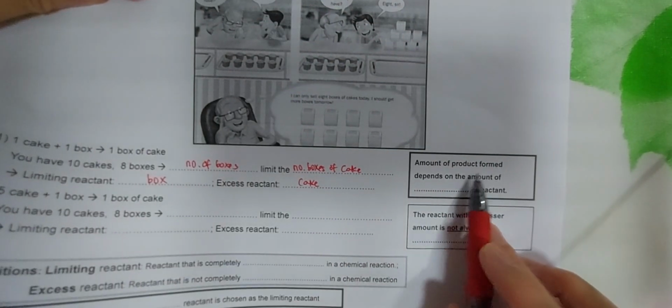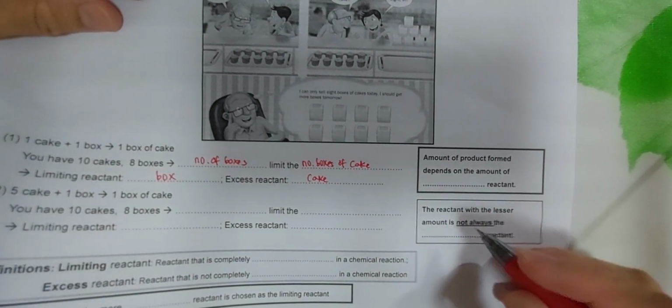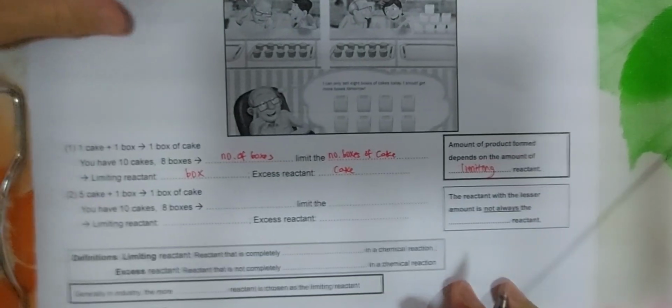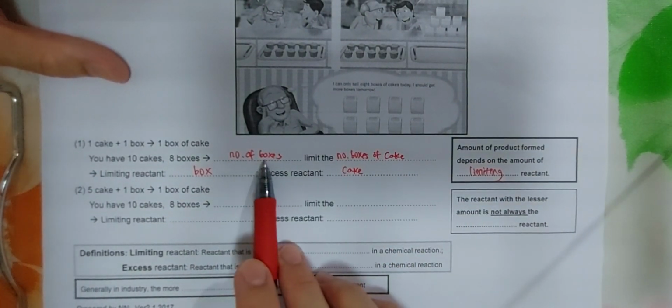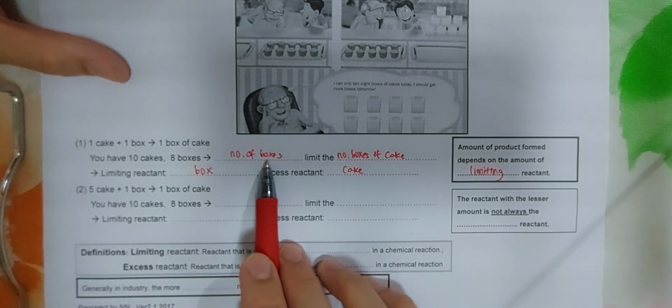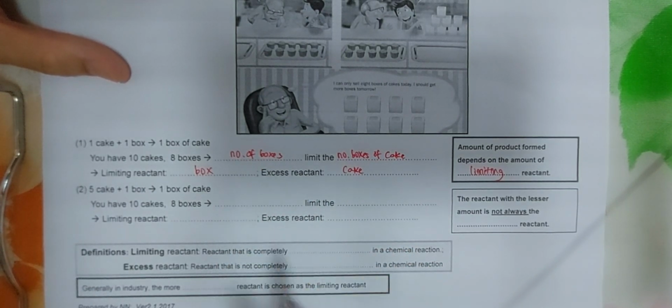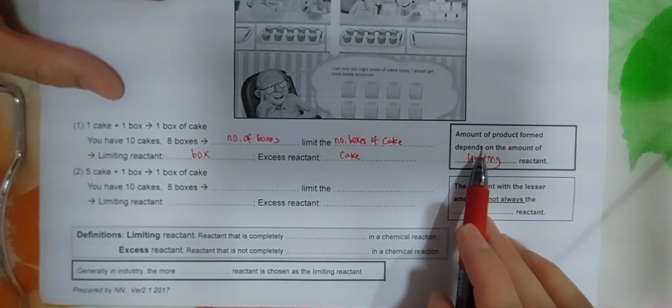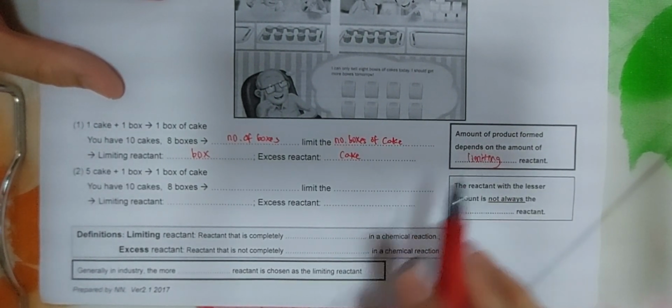Okay, so the amount of product formed depends on the amount of limiting reactant, in this case, the number of boxes available. The number of boxes of cake that you can sell depends on the number of boxes, because the number of boxes is the limiting reactant.